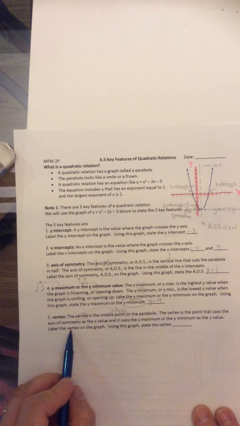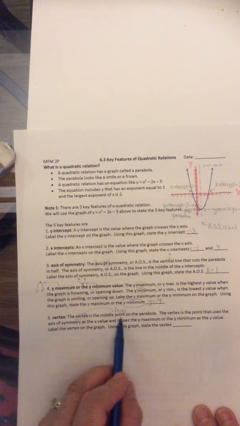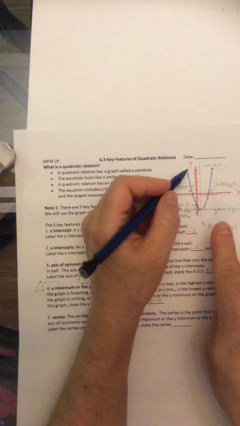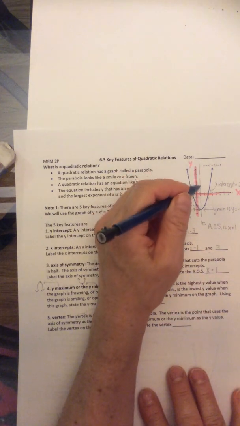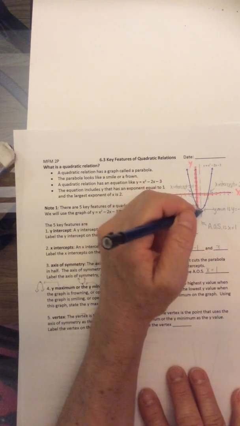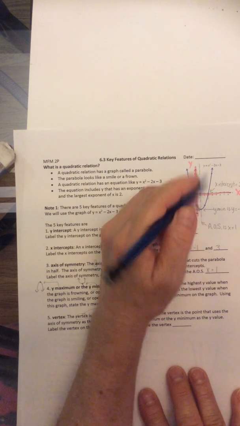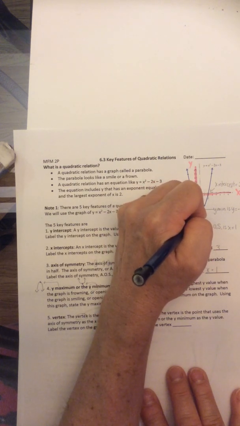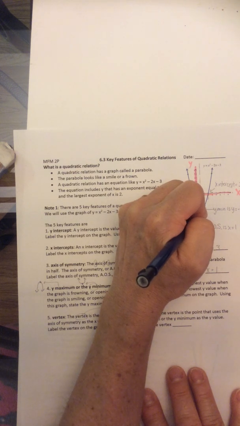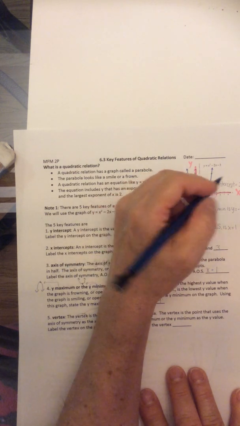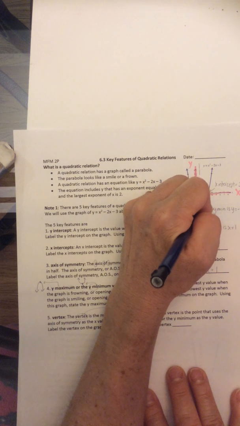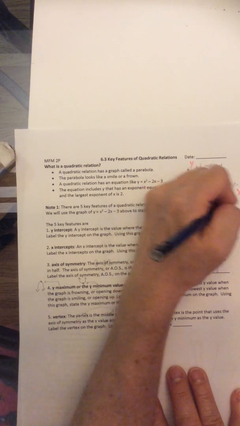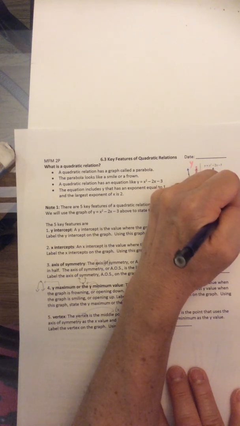So label the vertex on the graph. So the vertex is the middle point on the parabola. So to find the middle, we have to look at this middle line. Well, the middle line goes through the middle point, right? So that point right there is called the vertex, okay? It's the vertex point, okay?